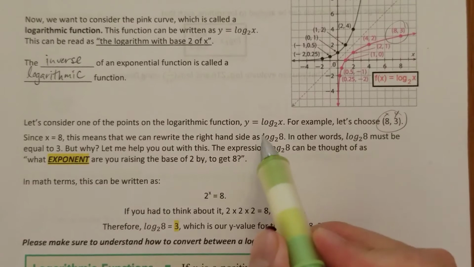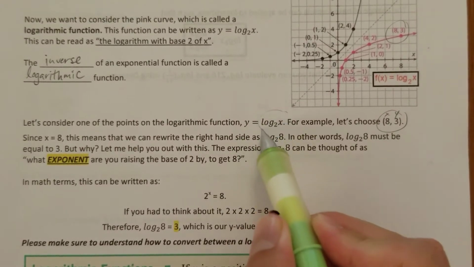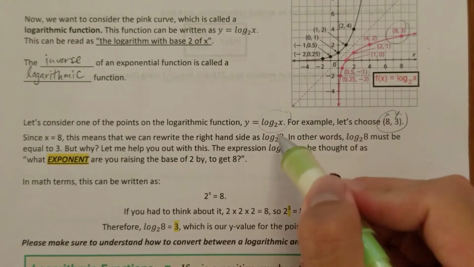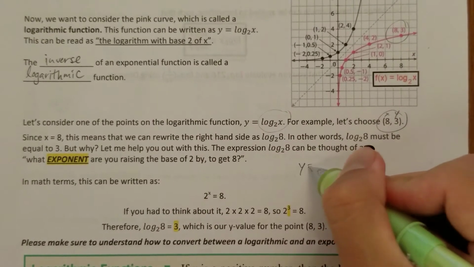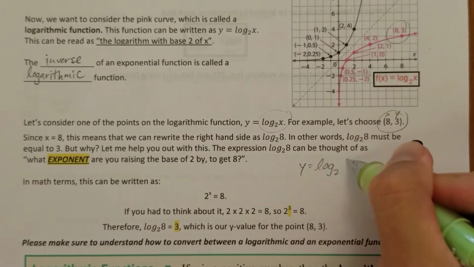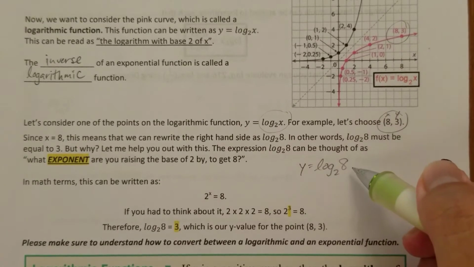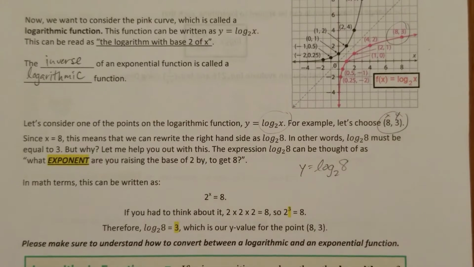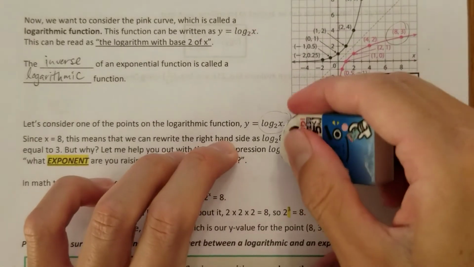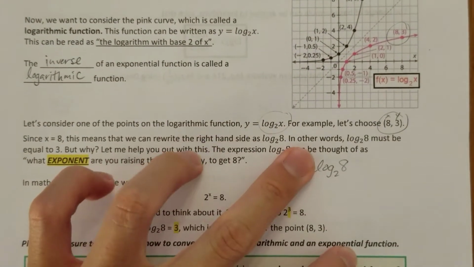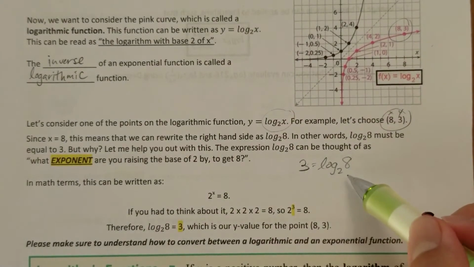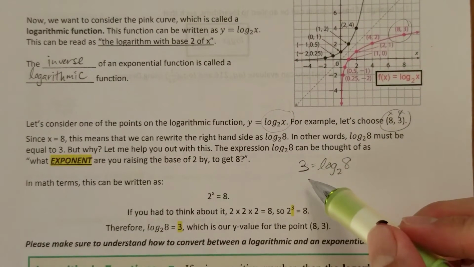If we look at this part, since x equals 8, we can rewrite this: y equals log base 2 of 8, because x is 8. And what we know from this is y is equal to 3. Then this means that the logarithm with base 2 of 8 is going to be 3.